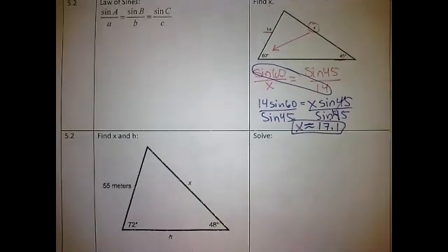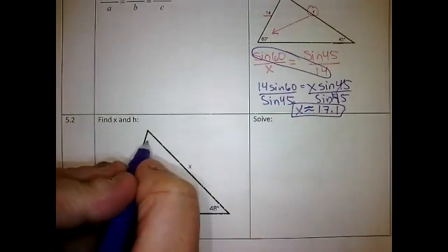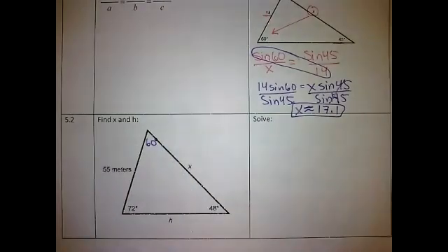This next one says to find x and h. Here's h, here's x. In order to find h, I need this angle measure. Well, I know these two angle measures, so in this case I can go ahead and find that third angle measure. I'm going to do 180 minus 72 minus 48, and that gives me 60 degrees. So that's what's left.